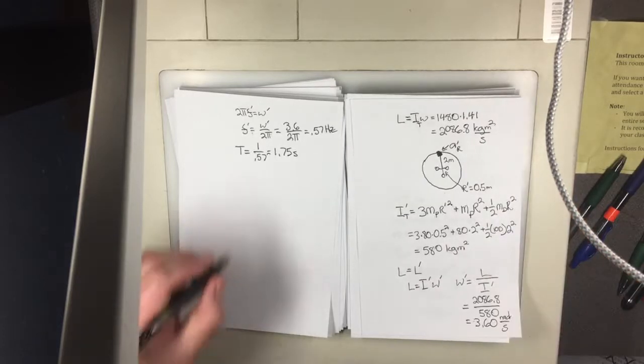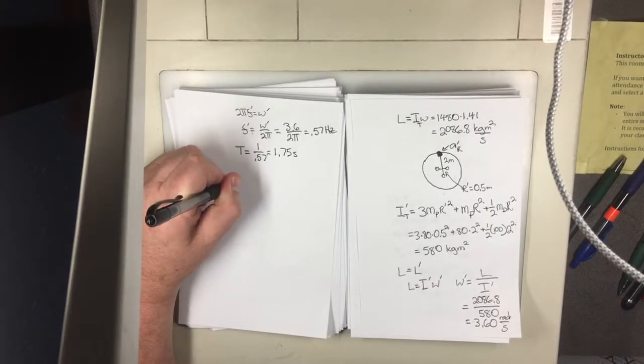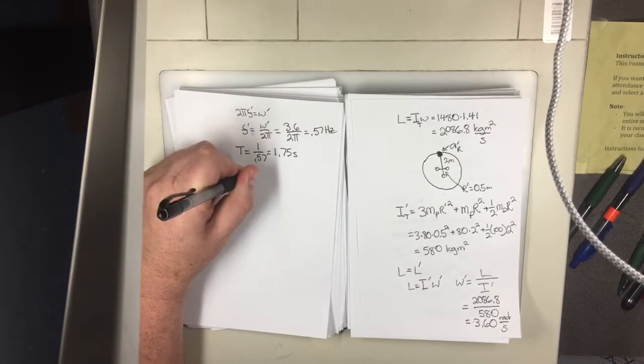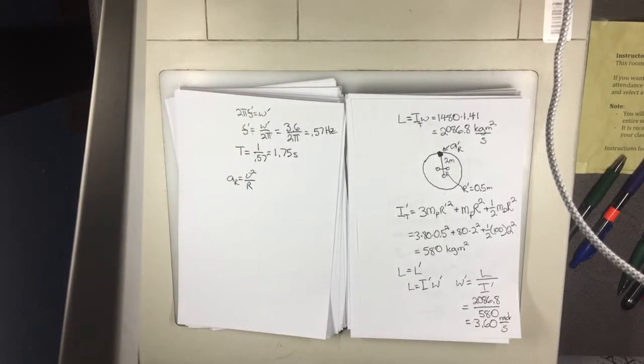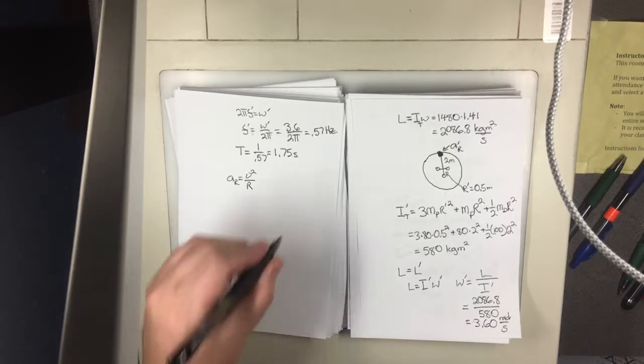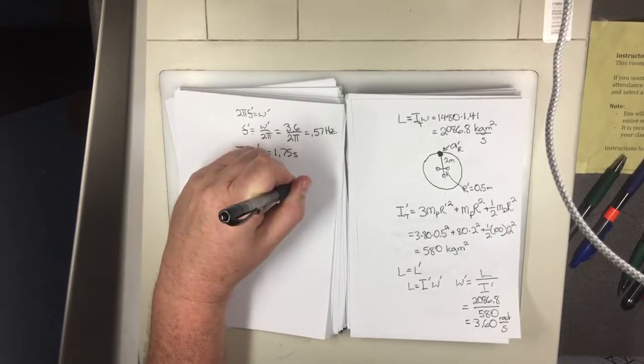Now, radial acceleration is v squared over r. And what I'm going to show you is some substitutions, in a bit more alpha soup mode. If the radial acceleration is v squared over r, v is omega r.